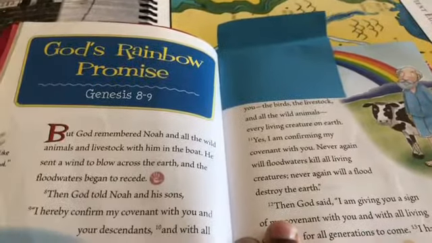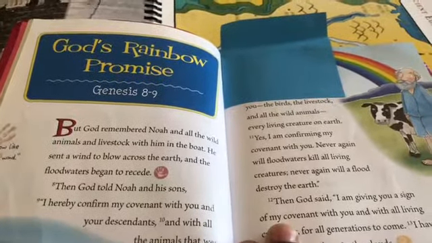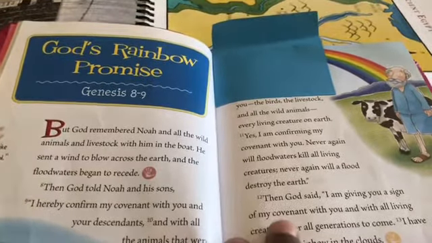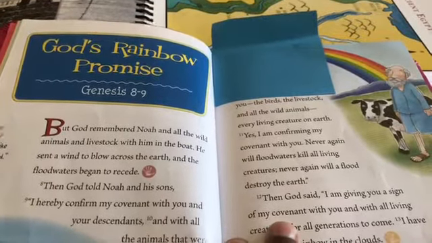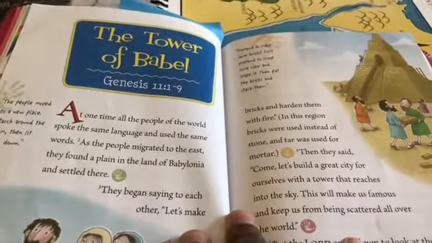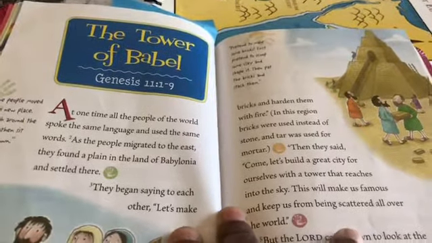And I'll tell you why I use different Bibles, because the Hands-On Bible has some stuff that the Tiny Truths does not. It talks about God's rainbow promise. This is after he destroyed the world with water with Noah. He promised he would never do that again. It also has the Tower of Babel, and I don't want to miss that for the kids.